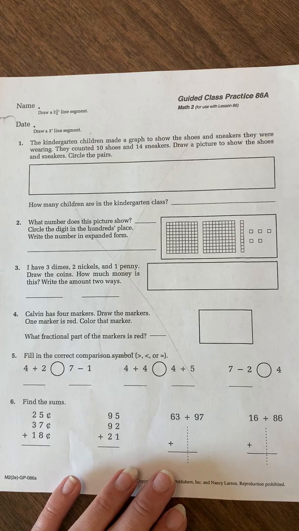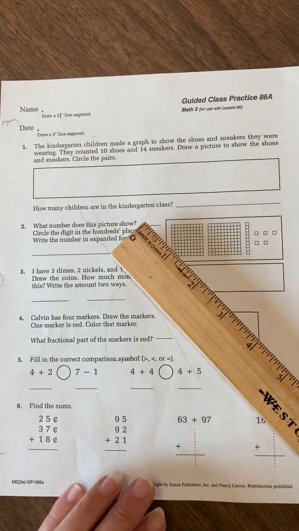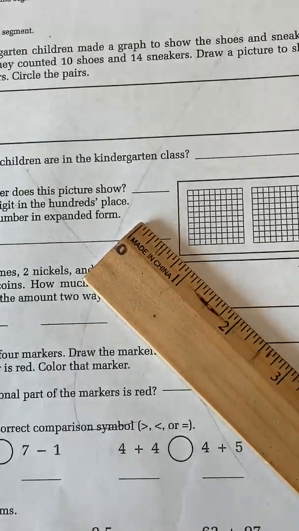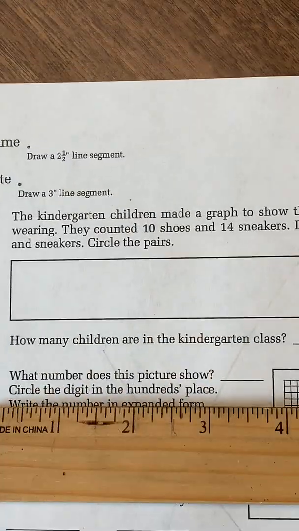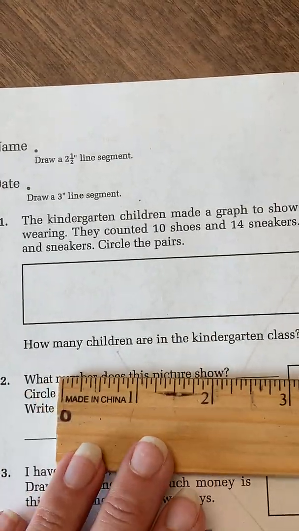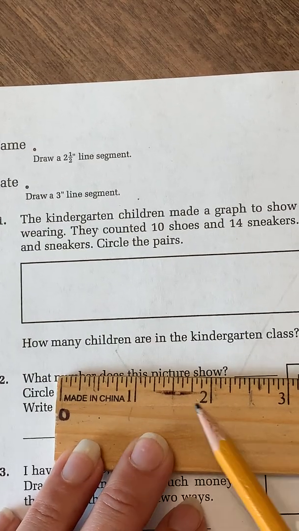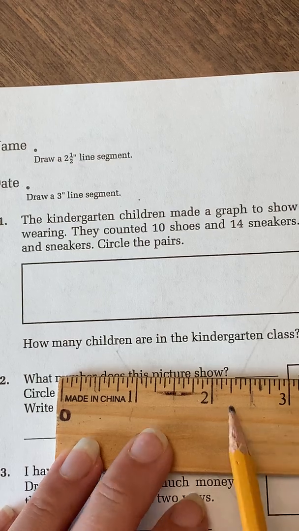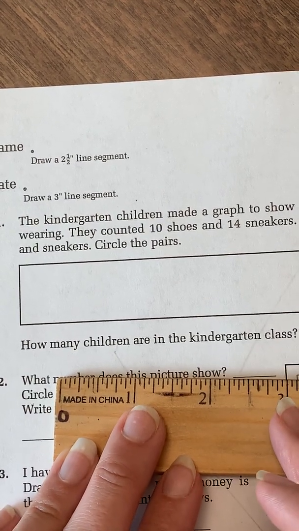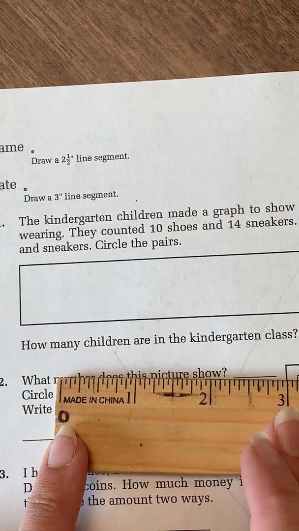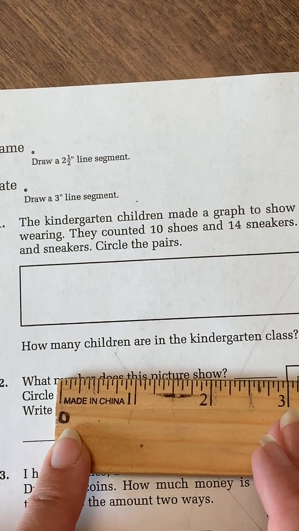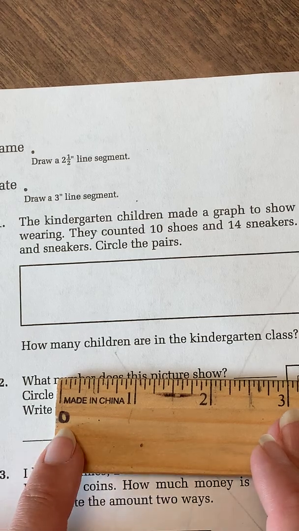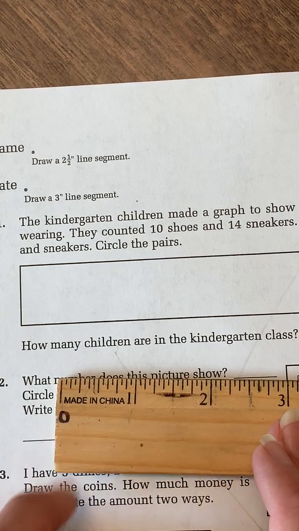You'll need a ruler. We're going to draw a 2.5 inch line segment. Depending on your ruler, make sure you are looking for the inches side. Some of them have centimeter sides. Inches are bigger. Also, always check your ruler to see where your zero line falls. Sometimes it's at the edge of the ruler, and sometimes it's in a little.